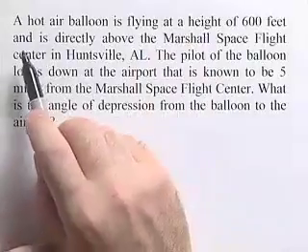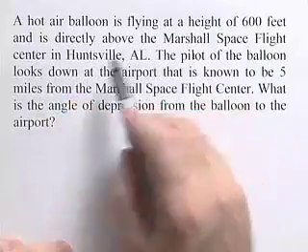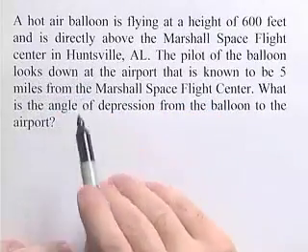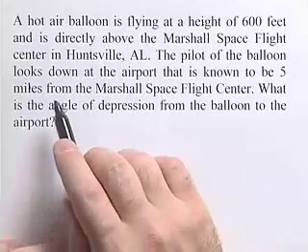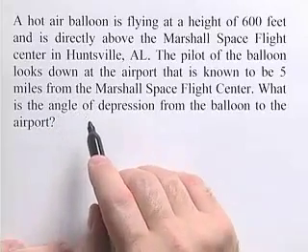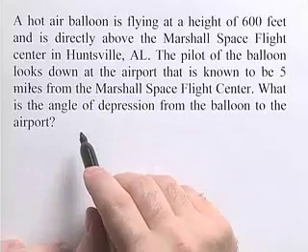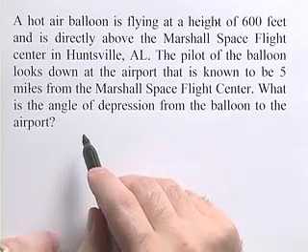Here we're going to solve a problem involving an angle of depression. We've got a hot air balloon that's flying at a height of 600 feet and is directly above the Marshall Space Flight Center in Huntsville, Alabama. The pilot of the balloon looks down at the airport that is known to be 5 miles from the Marshall Space Flight Center. What is the angle of depression from the balloon to the airport?